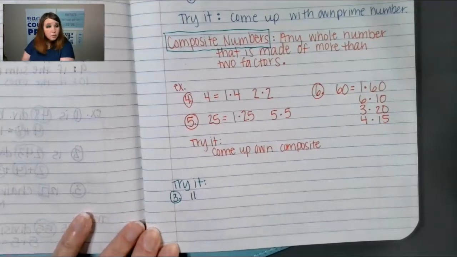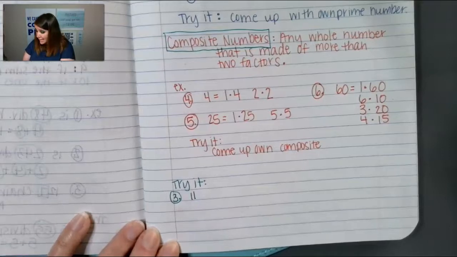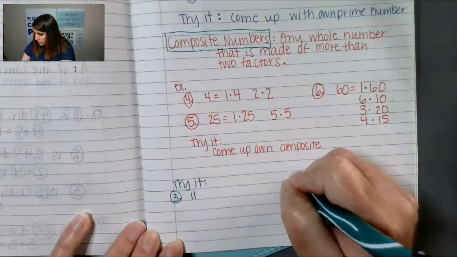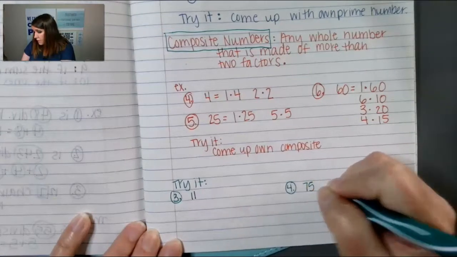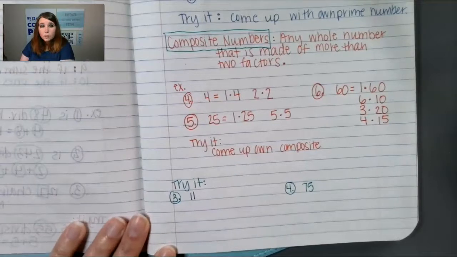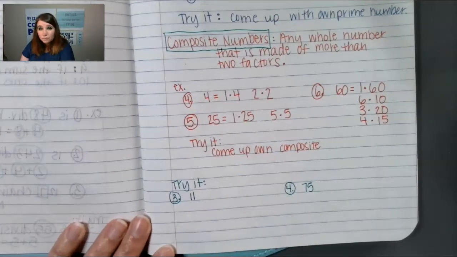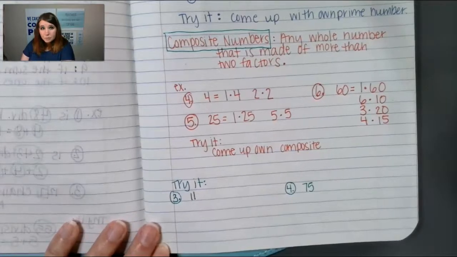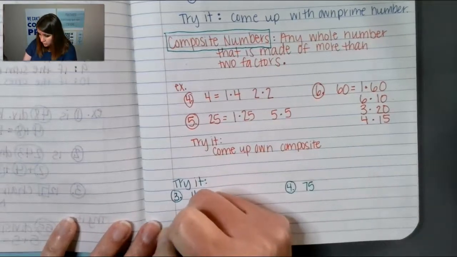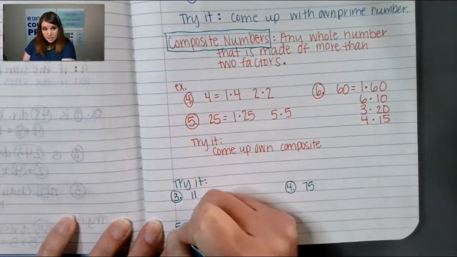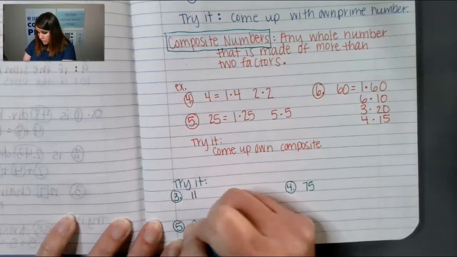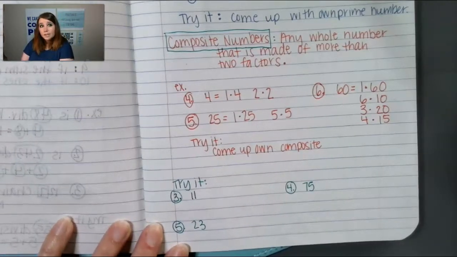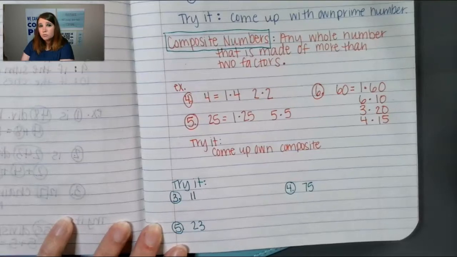Okay. The next one I want you to do is 75. So try it number 4 is the number 75. Is this one prime or composite? And how do you know? Tell me. And last but not least, number 5 is the number 23. Is this prime or is it composite? And how do you know?